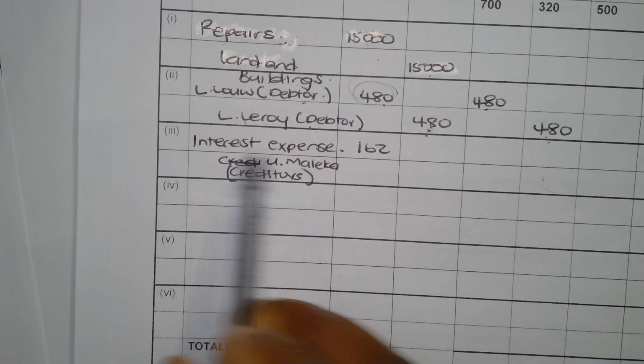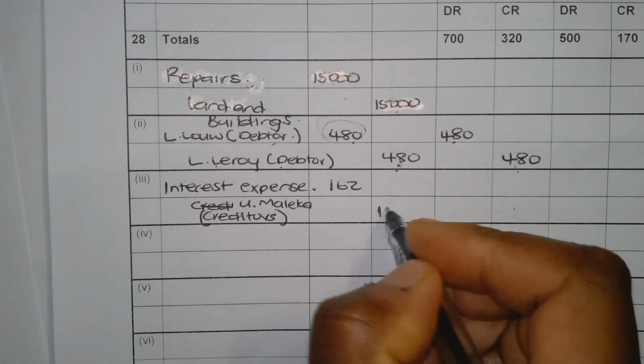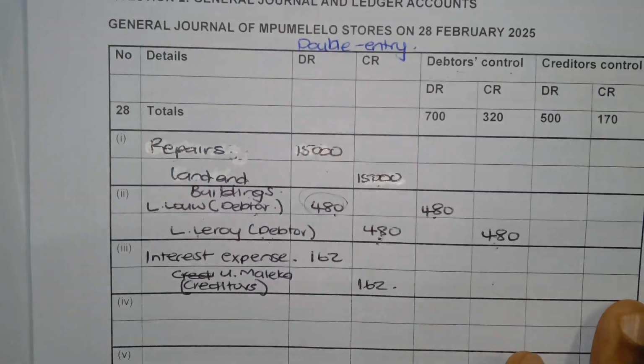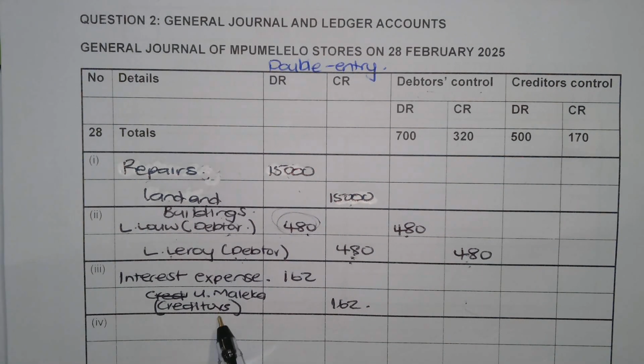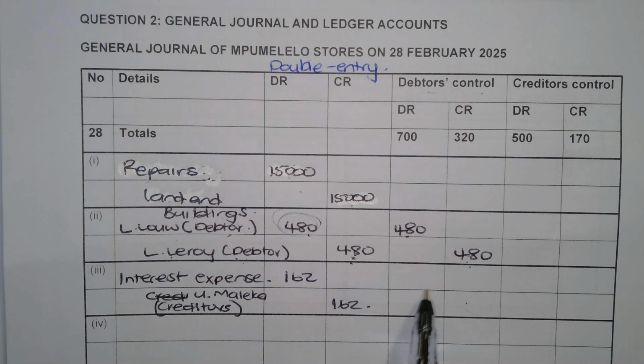Now, the first one was not a creditors control, it was an expense. The second one is a creditors control, right? So it was an expense, so it doesn't affect our debtors nor our creditors. But the second one is a creditor. Can you see? So the amount will not be put anywhere under the debtors.